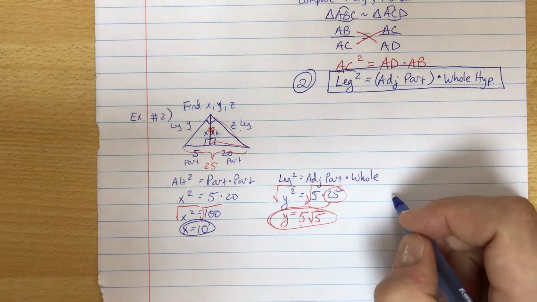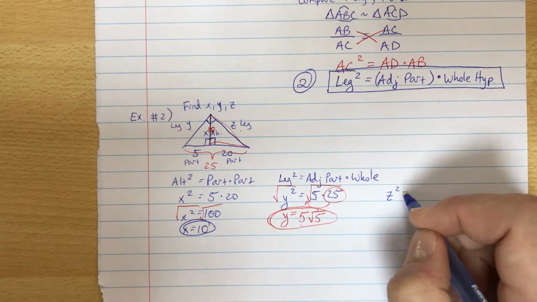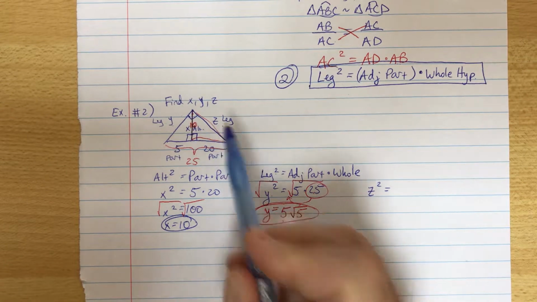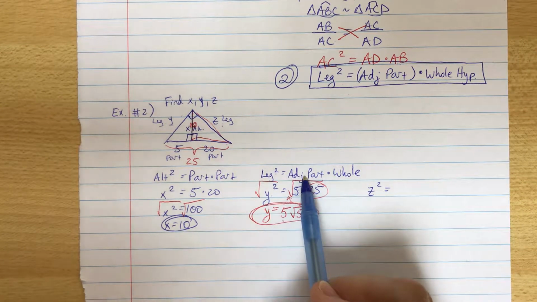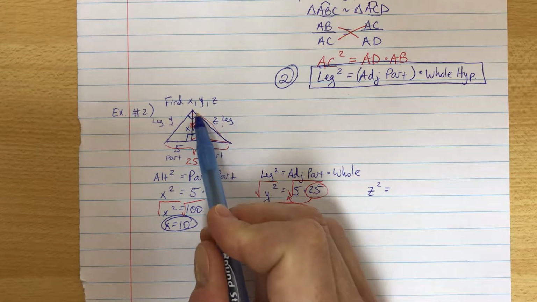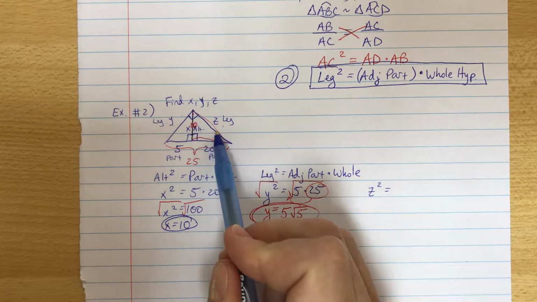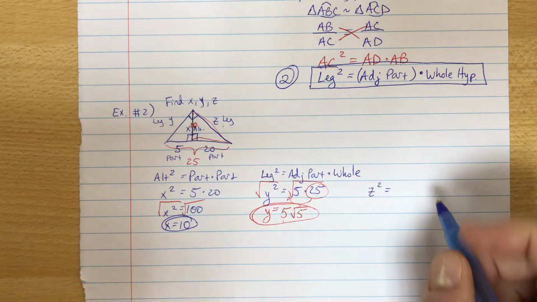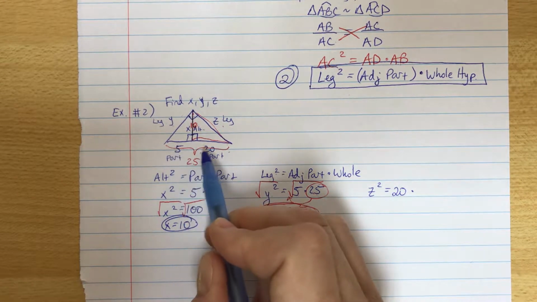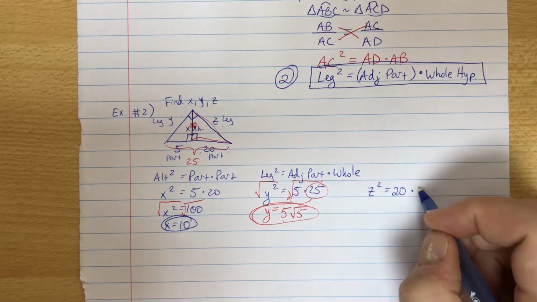Okay, now, what if we want to find the z? Well, z squared equals, z is a leg, leg squared equals the adjacent part times the whole hypotenuse. So what's the part that's next to the z? This time it's 20. What's the whole hypotenuse? Well, that was 20 plus 5, which is 25.